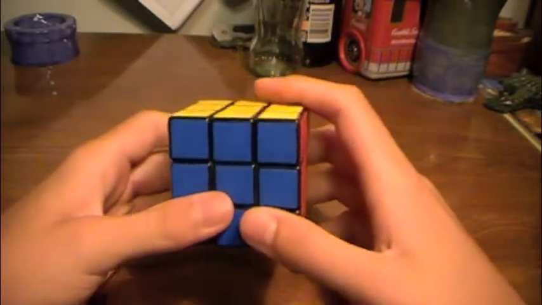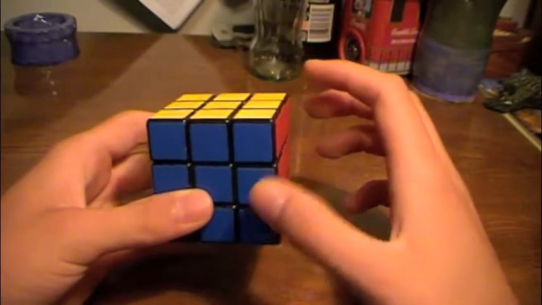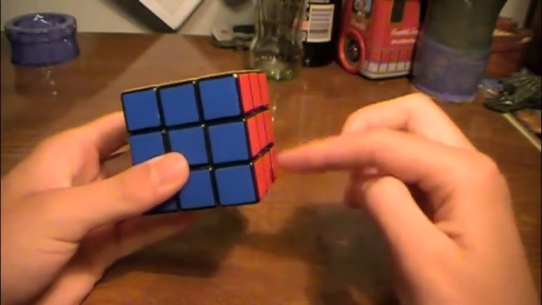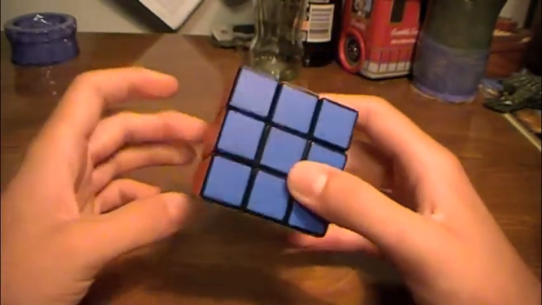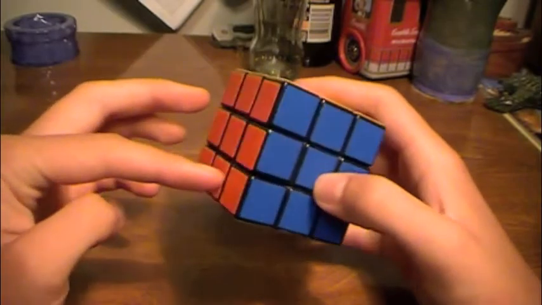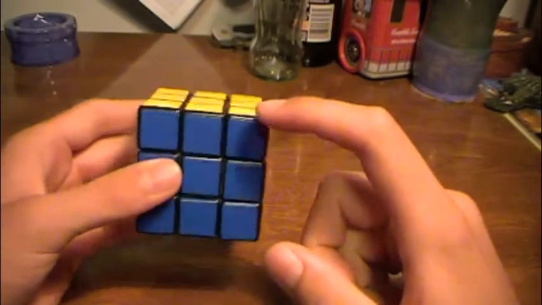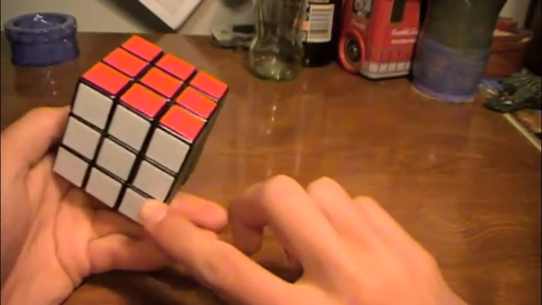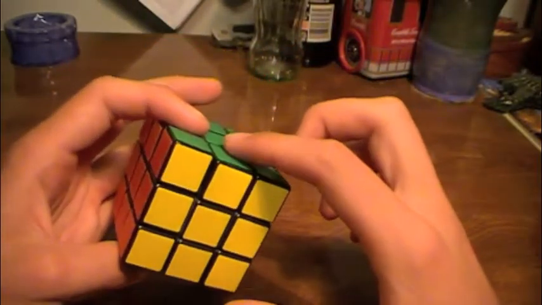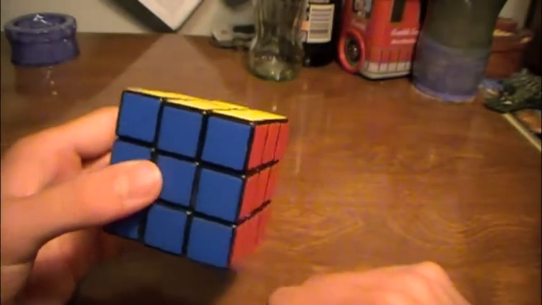So for my M2R2 solving, I've labeled it A, B, C, D, E, F, G, H, I, J, K, L, M, N, O, P. I left out Q and R and went to S, T, U, V, W, X.